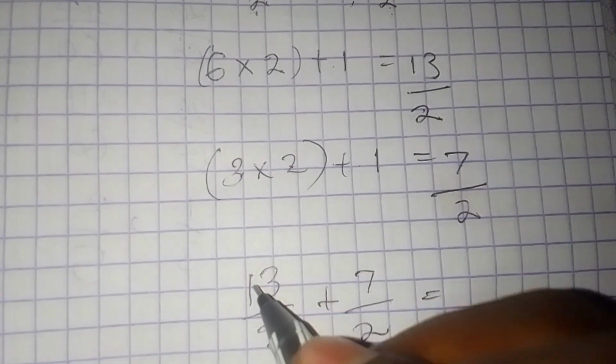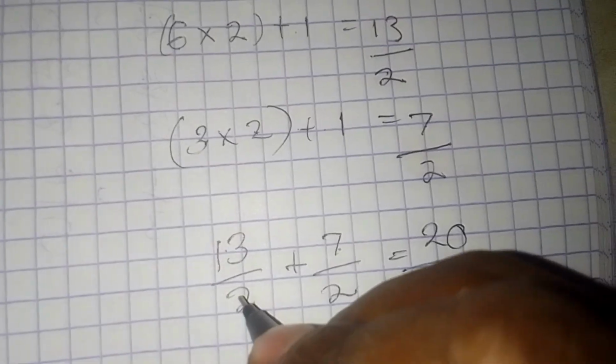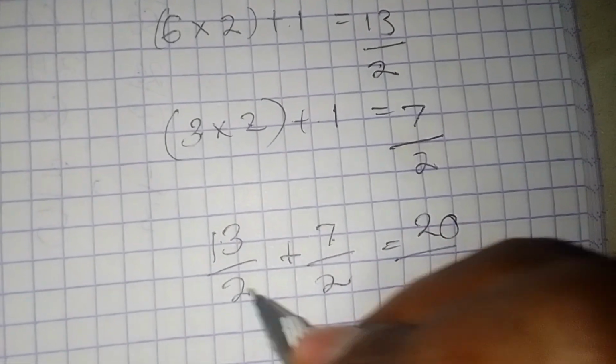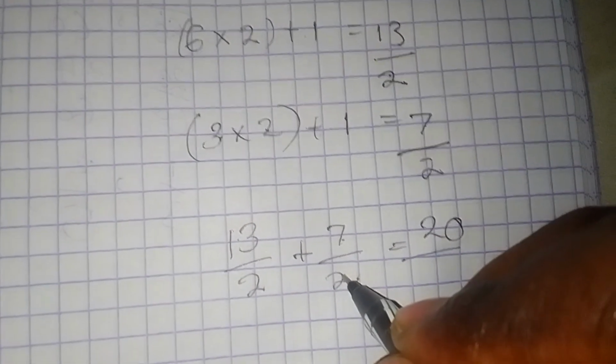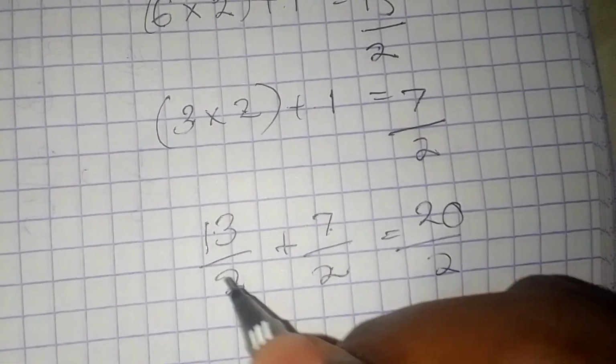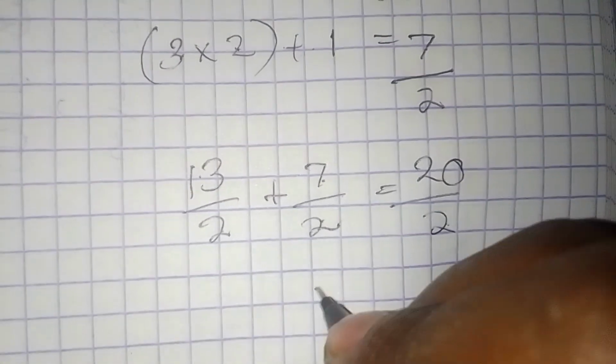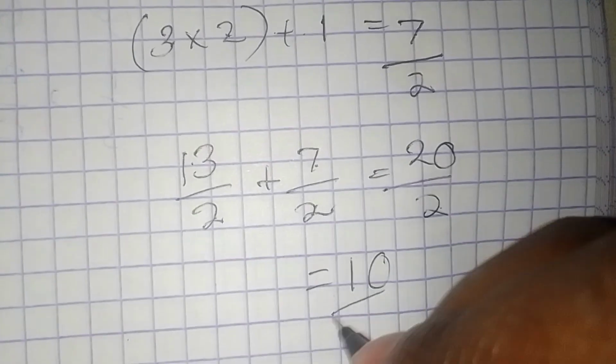It becomes 13 plus 7 is 20 over, because the denominators are 2 and 2, you do not need to find the LCM. It remains 2, because the LCM of 2 and 2 is 2. So 20 divided by 2 becomes 10. So 10 is our answer.